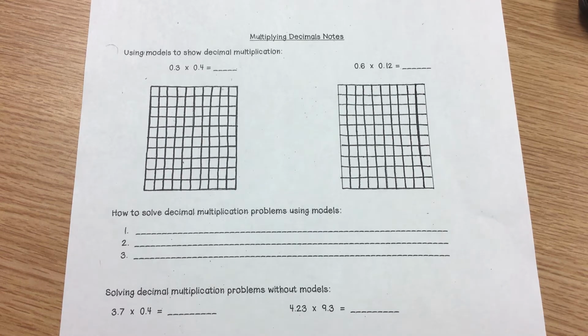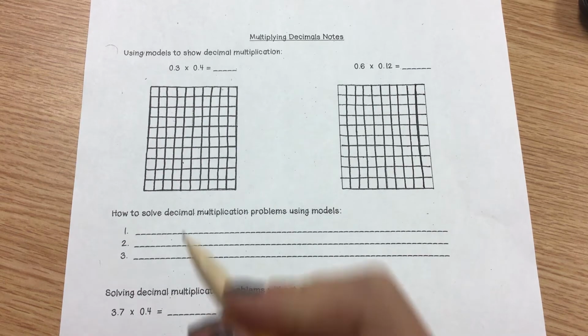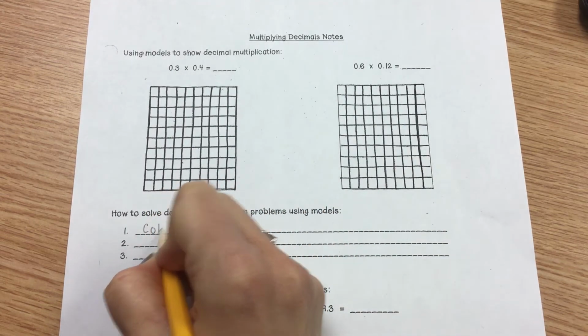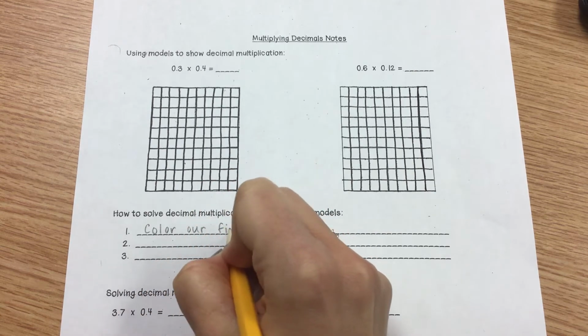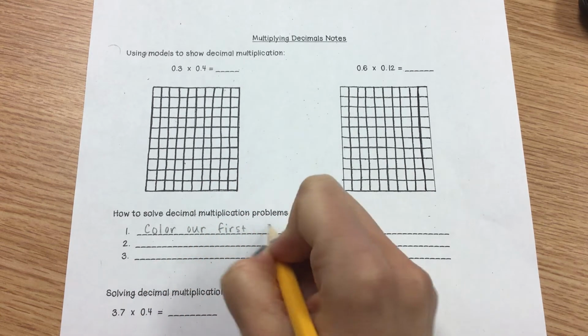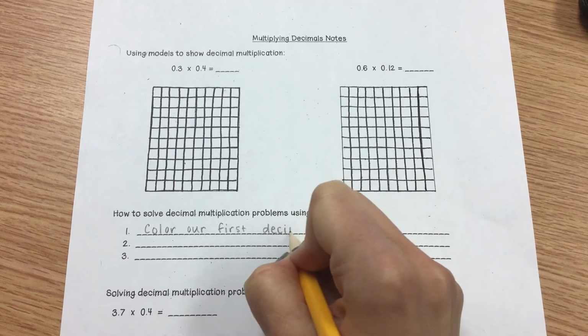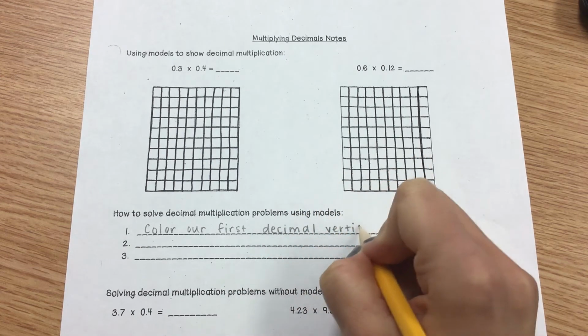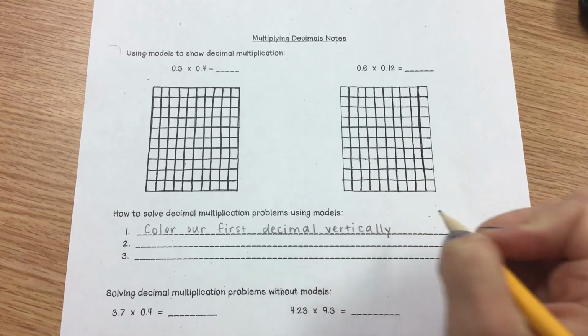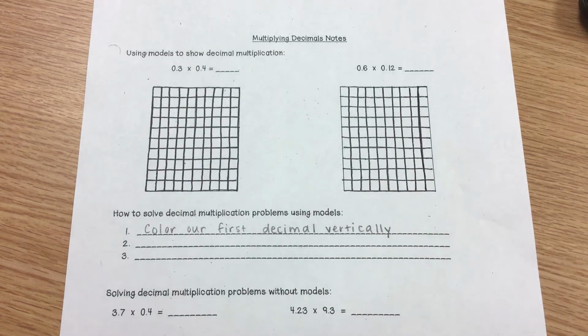So there are 3 steps in order to be able to solve decimal multiplication problems using area models. So step number 1, we are going to color our first decimal vertically. So that's step number 1.